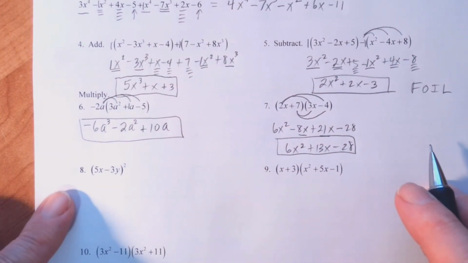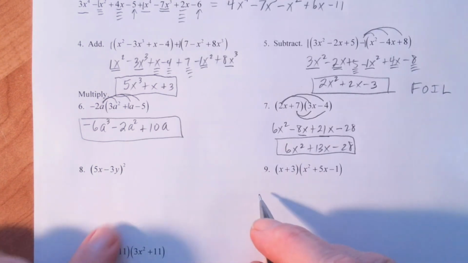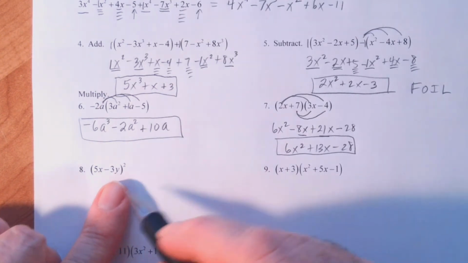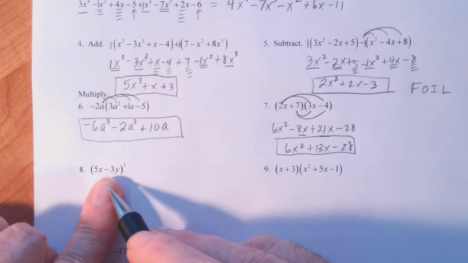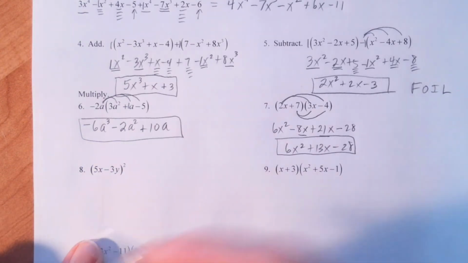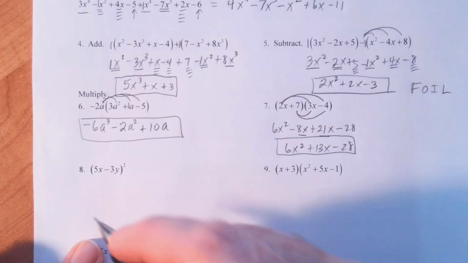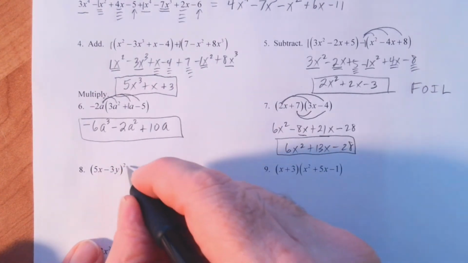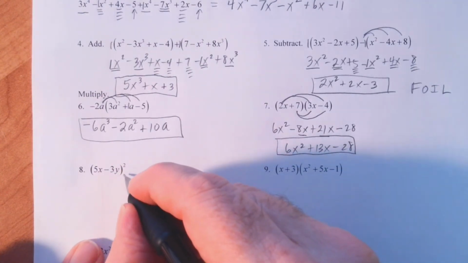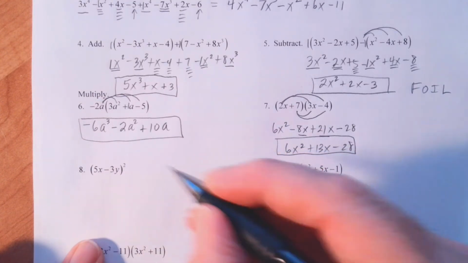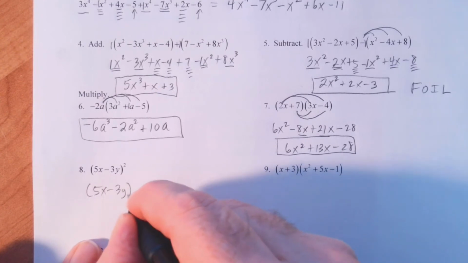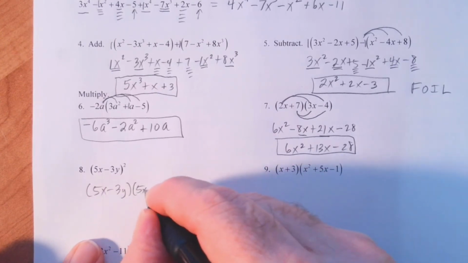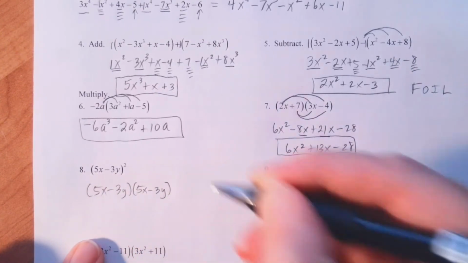All right, let's move on to number 8. Now this is what I call FOIL in disguise. You can't just square this guy and square this guy and put a minus or a plus in between. There is no property of exponents for a situation like this. We just have to remember what this 2 means. It means 2 of these guys multiplied. So it's 5x minus 3y times 5x minus 3y.